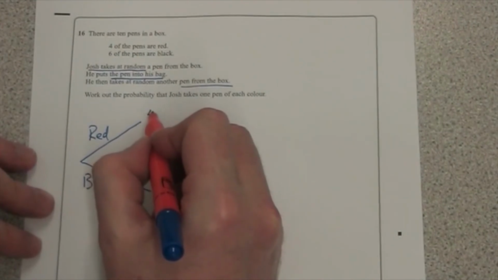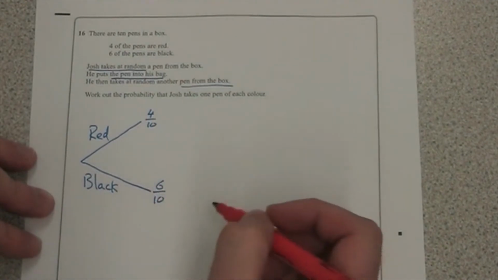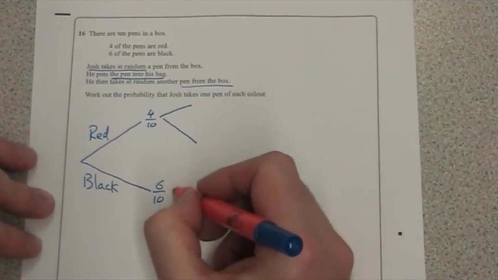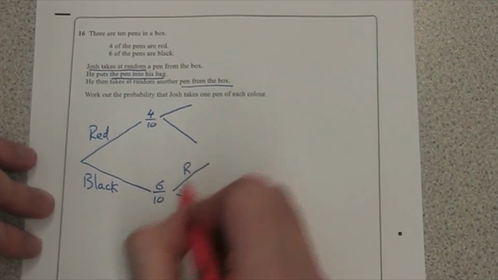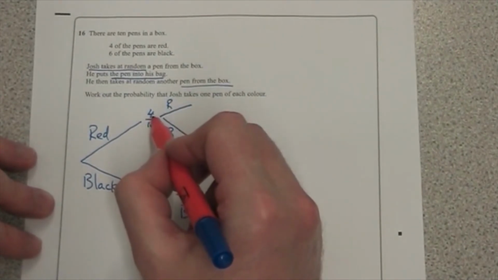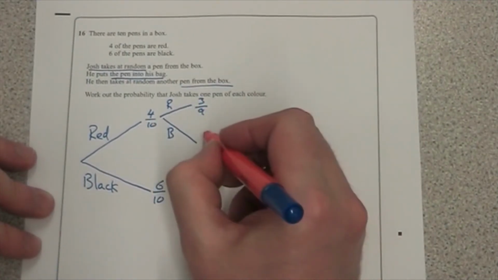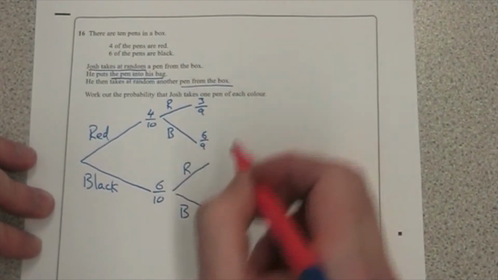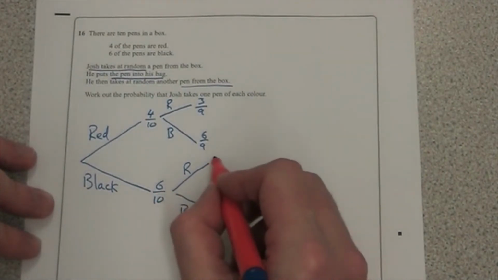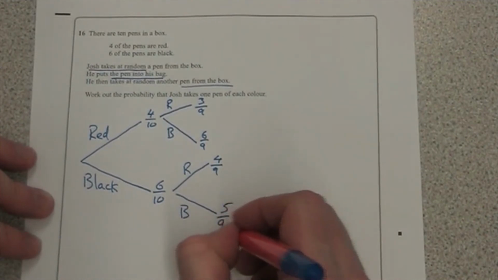So we know that there's going to be 4 in 10 chances of him taking a red out on the first draw, and 6 out of 10 chances of him taking a black pen on the first draw. The next part of our probability tree is going to be the second choosing. And again, we mark it with a red and black on each part of the tree. So then, when we take out 1 red pen, and we don't replace it, that means that there are 3 out of 9 red pens left, and 6 out of 9 black pens left. But if he was to take out a black pen first, with 6 out of 10, he would still have 4 pens out of 9 left, and he would also have 5 pens out of 9.